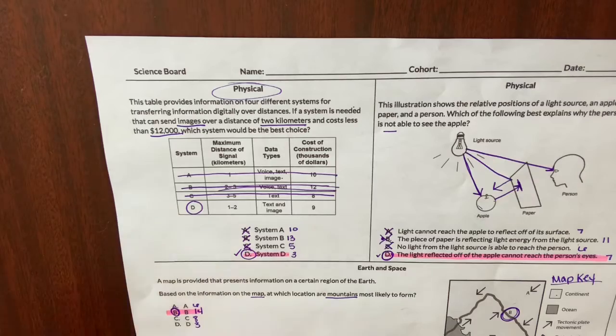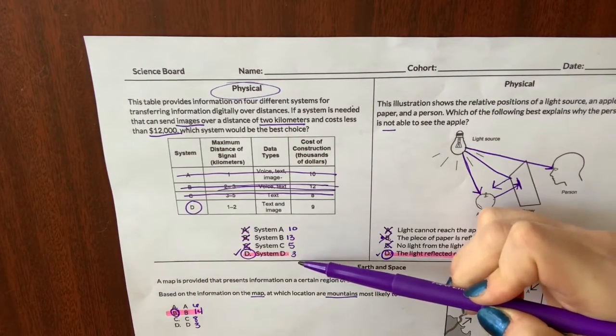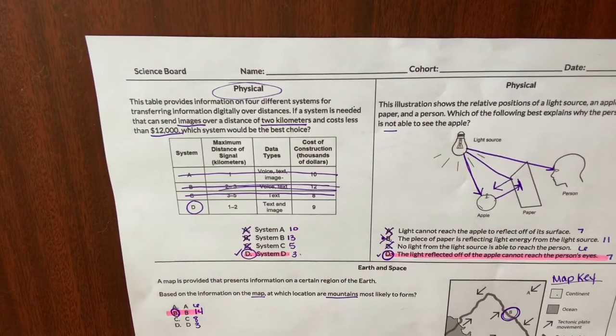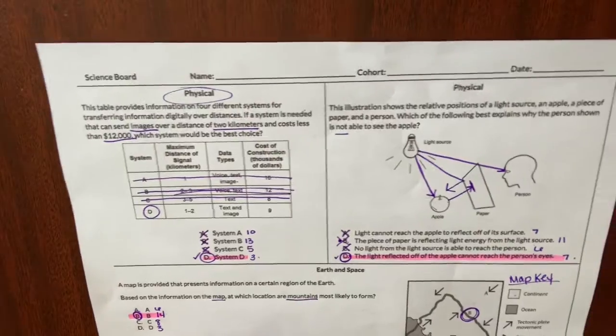On our science board for last week, we had 3 people get number 1 correct, 7 people got number 2 correct, and 14 people got number 3 correct.